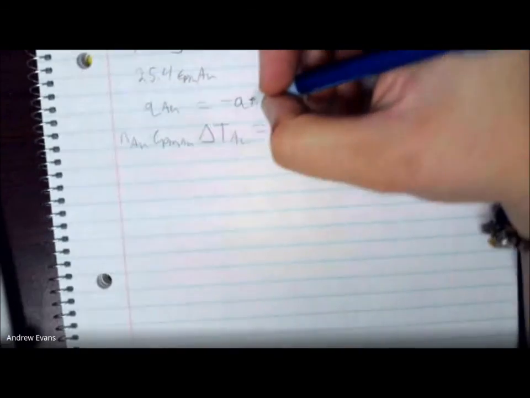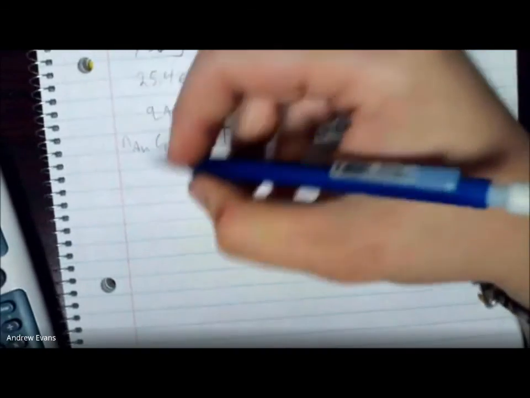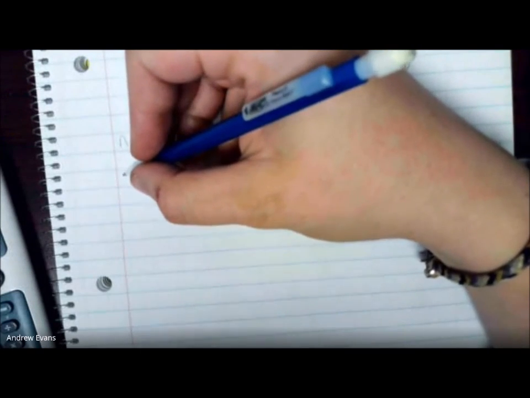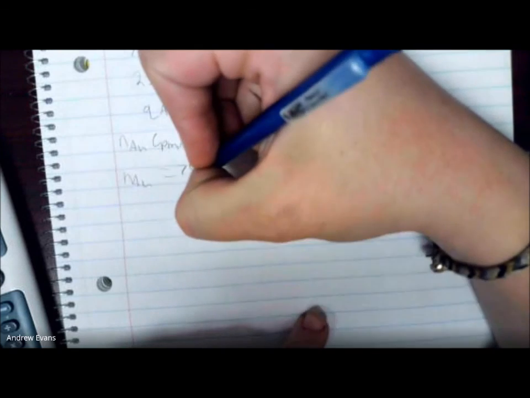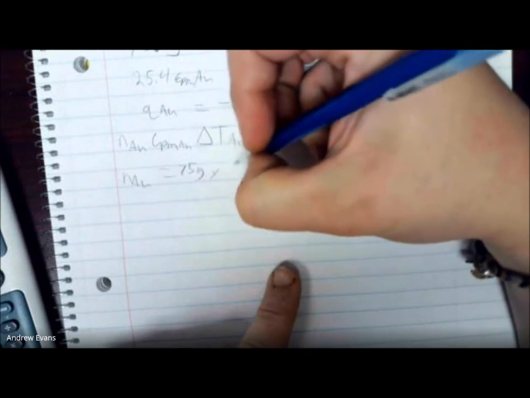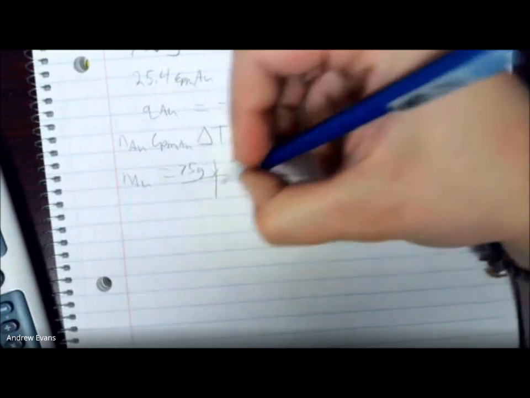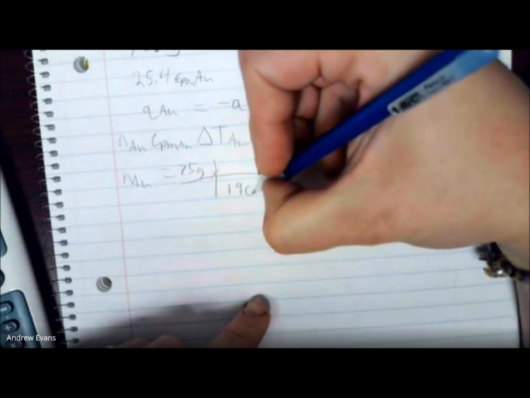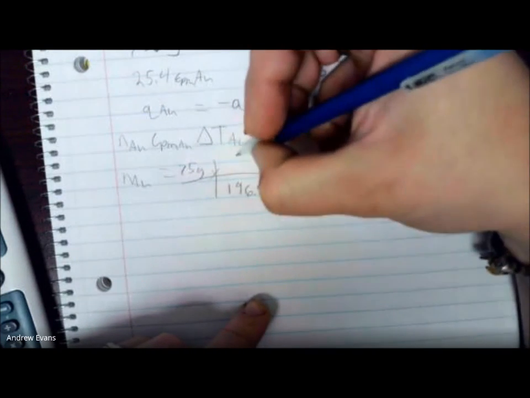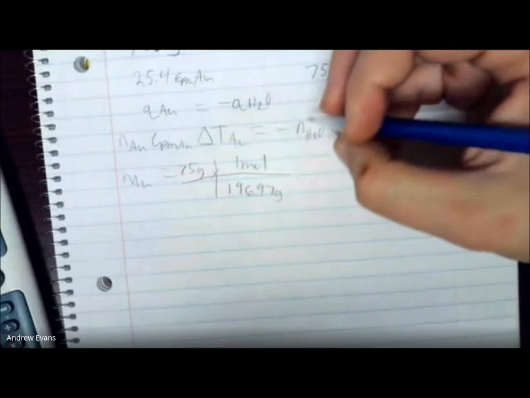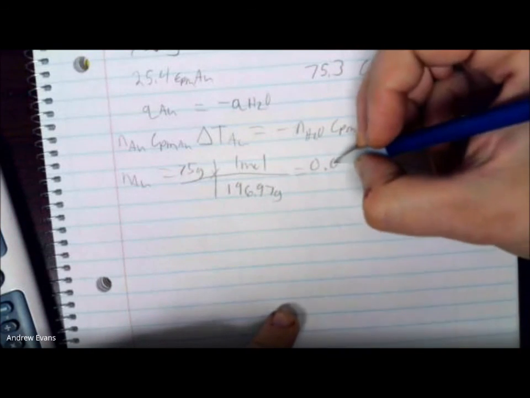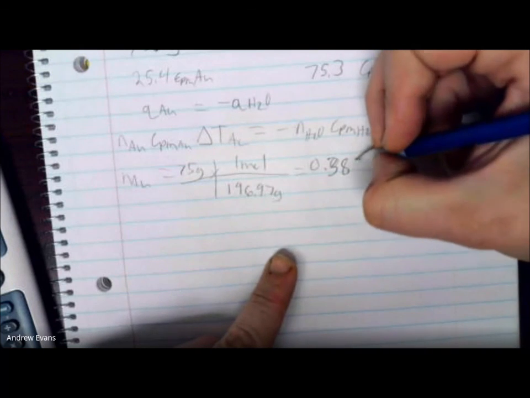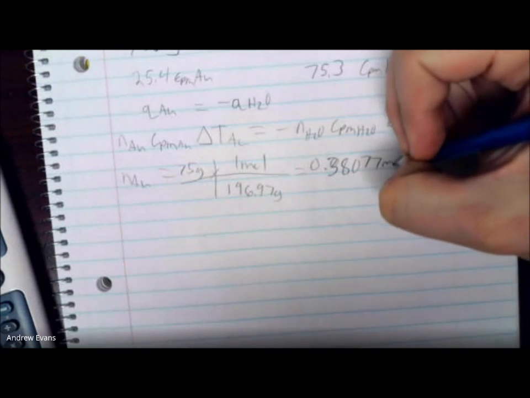So first things first, we need to find moles of gold. Moles of gold would be our 75 grams divided by, that in fact is 196.97 grams in 1 mole, giving us say 0.38077 moles.